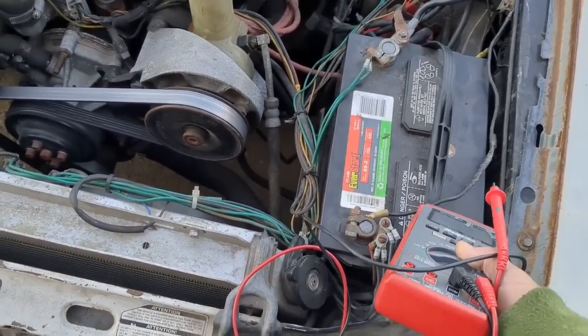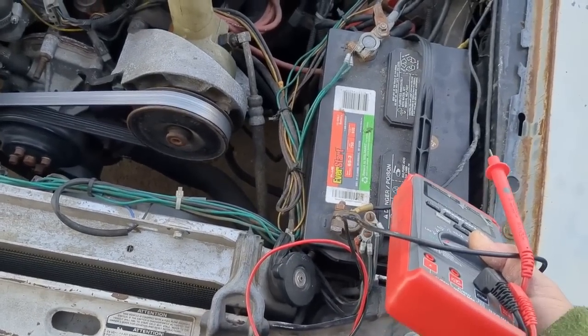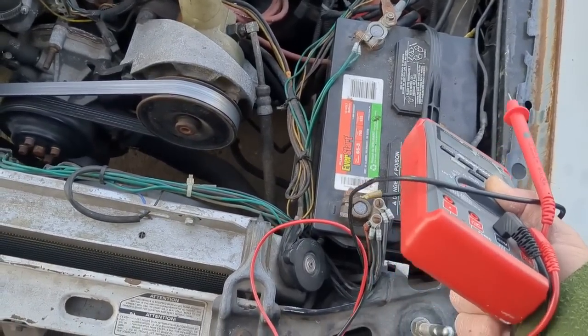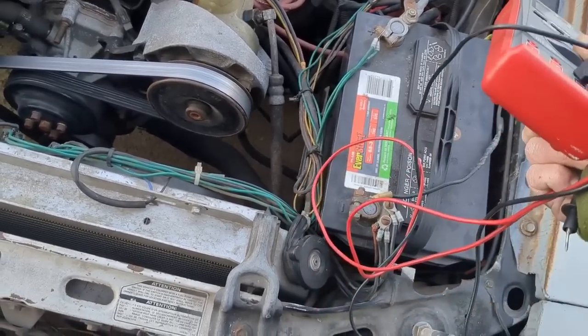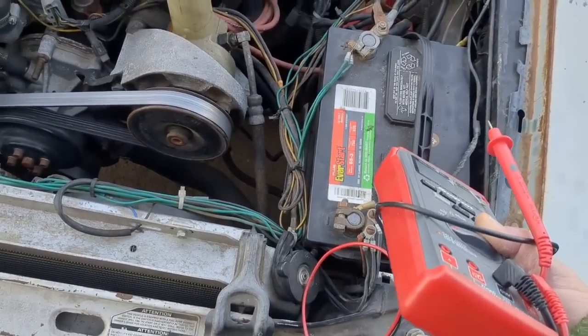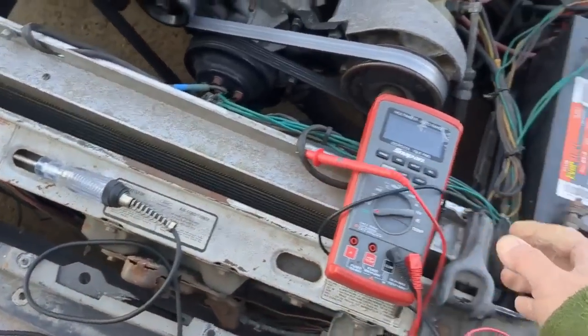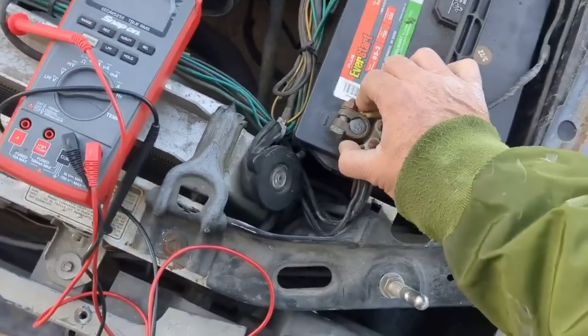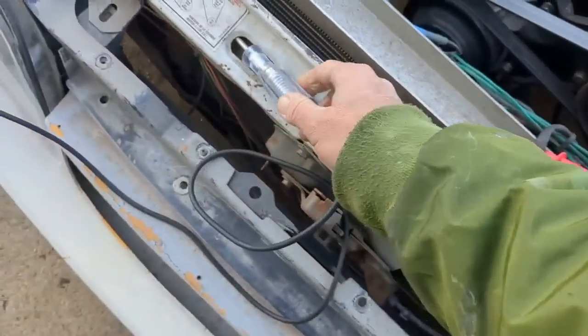Get something, remember battery is acid, so get something alkaline and wash it off. Make sure you dry it so that there's no bleed going into your grounds and no bleed that will cause a drain on your battery. Now, I don't know how loose this is. Let's see if I can get, probably not loose, but I'll just show you this.